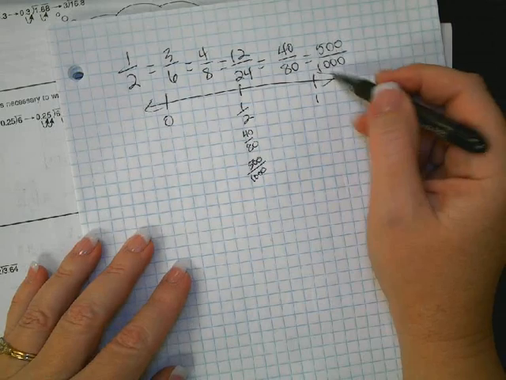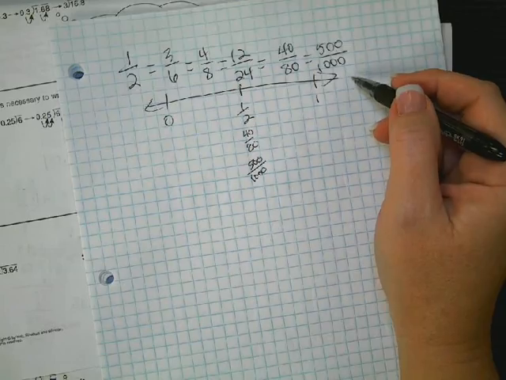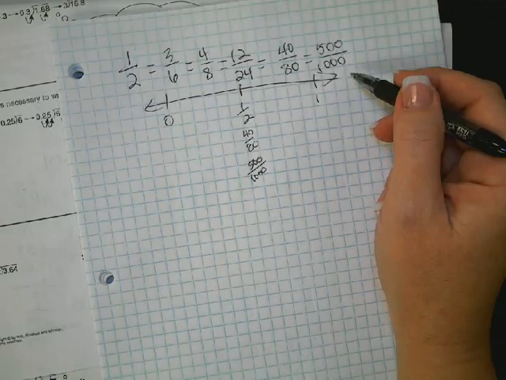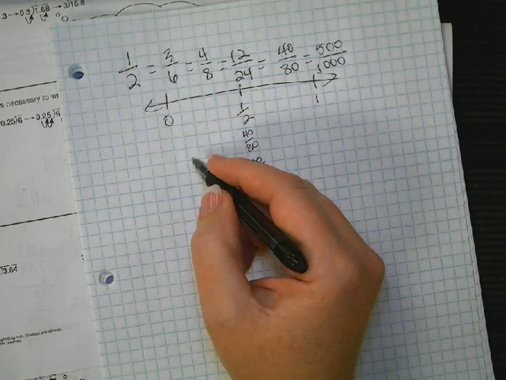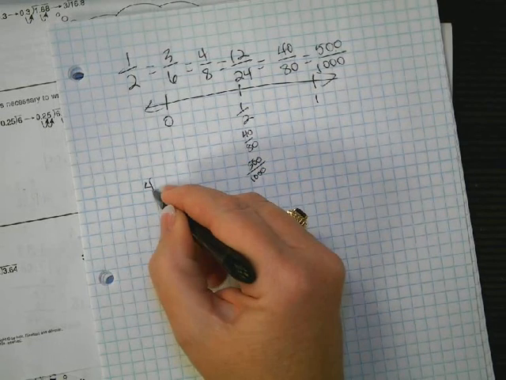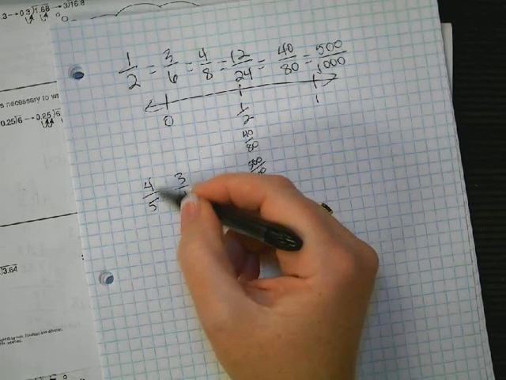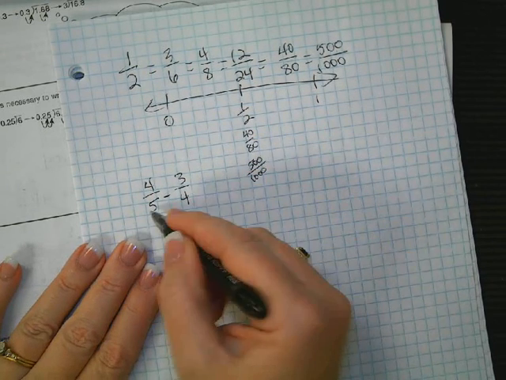So make sure you understand equivalent fractions, because that's what we're going to talk about as we're talking about adding and subtracting fractions. Also, just to throw this out there, we cannot add fractions that have different denominators. It's like apples and oranges. Let's say I have 4/5, and I want to take away 3/4. My goodness, I have 4/5 and 3/4. Those are totally different fractions, totally different denominators.